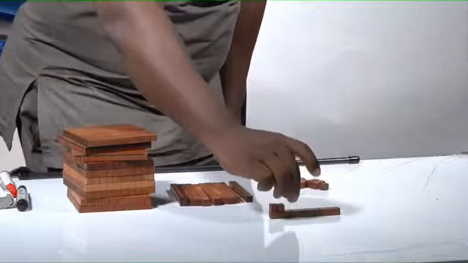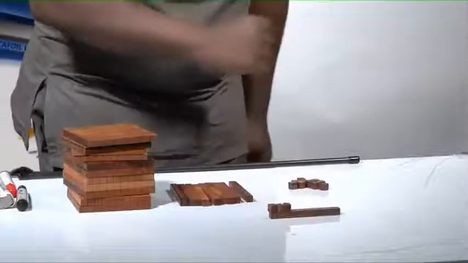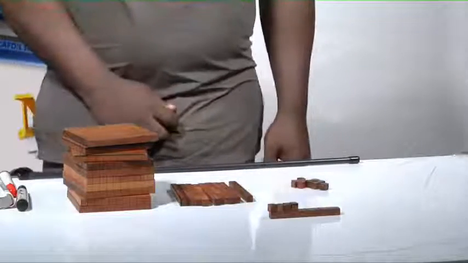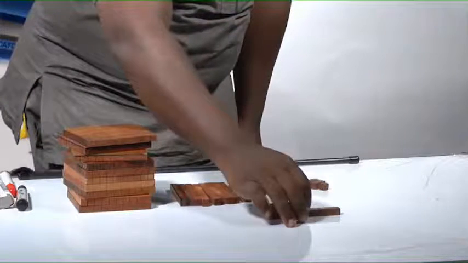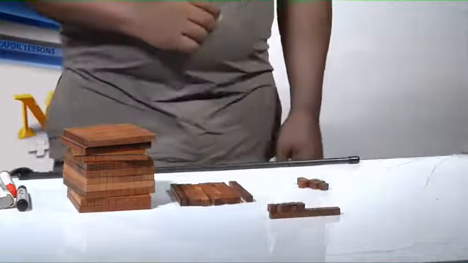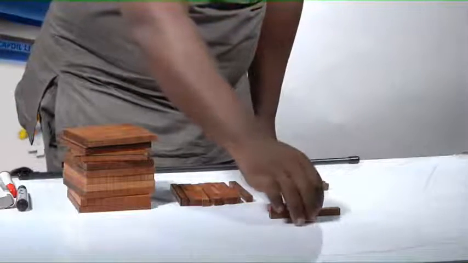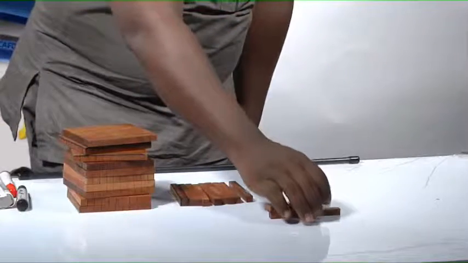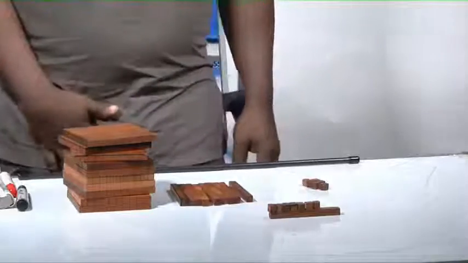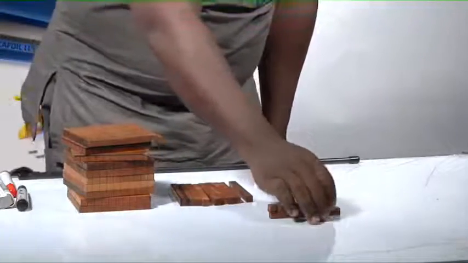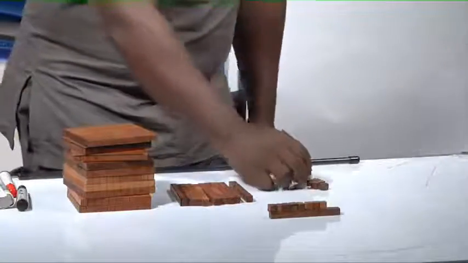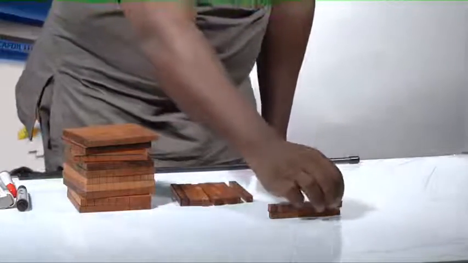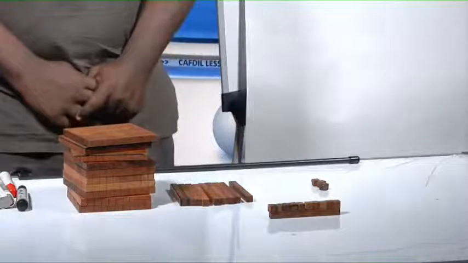Two. Three. 4. 5. 6. 7. 8. 9. And then 10.